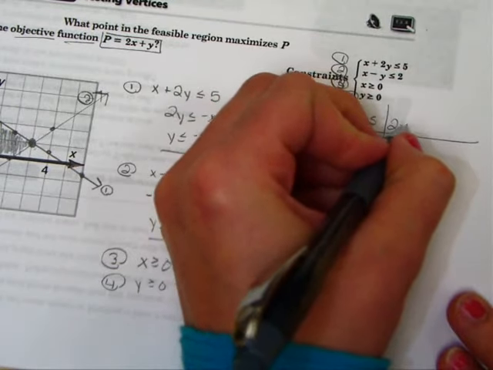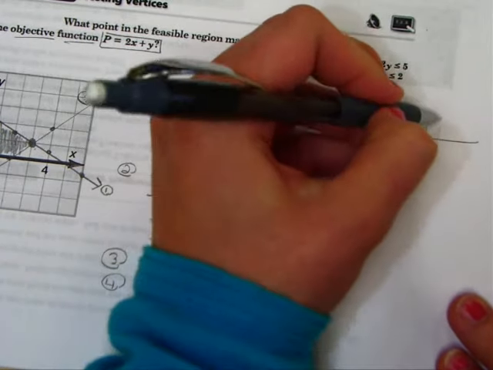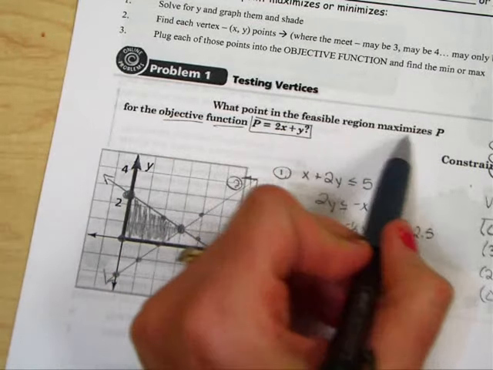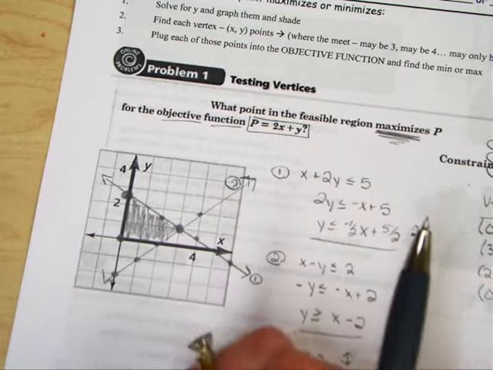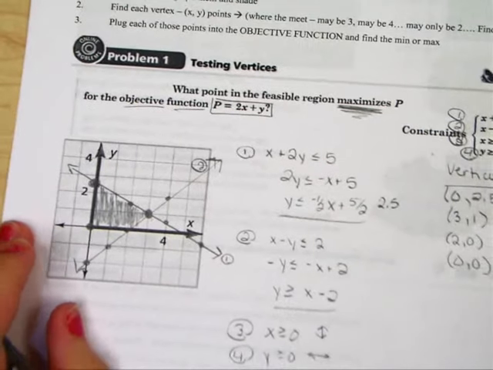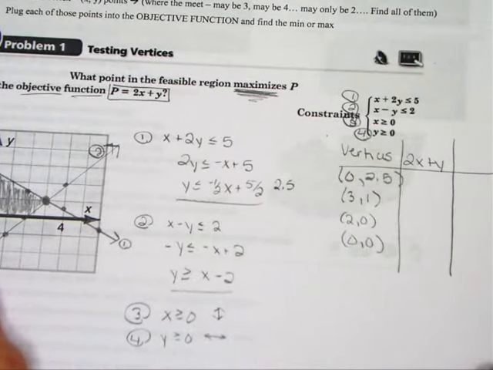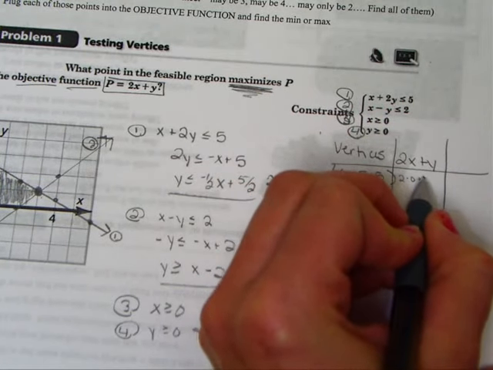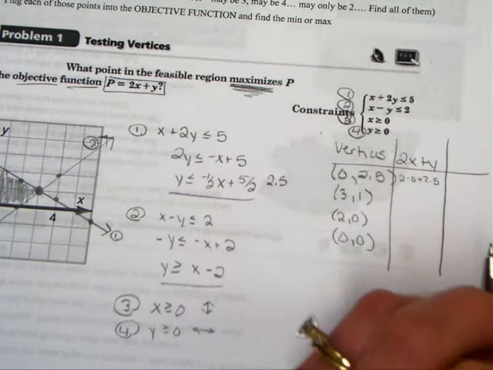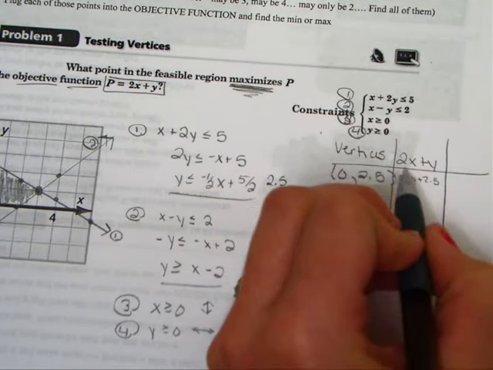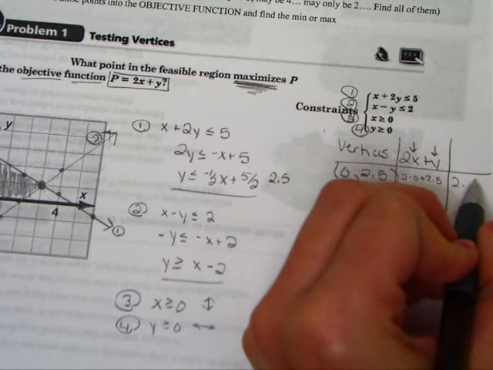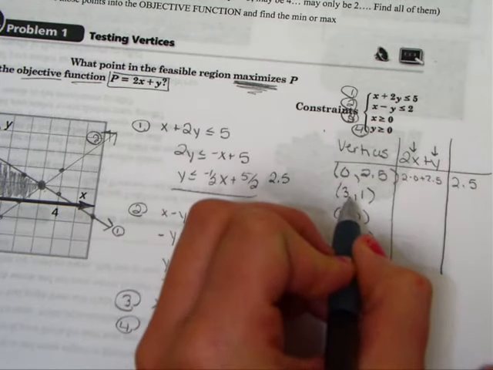So it's 2x plus y. And our goal is to find the points, and we're going to, here it is, maximize the profit. Sometimes you'll minimize. This time we're maximizing. Let's plug in 0 for x, so we get 2 times 0 plus 2.5. When you multiply that out, because I'm plugging it in for x and for y, we will end up getting 2.5.